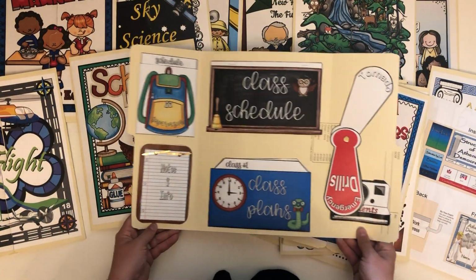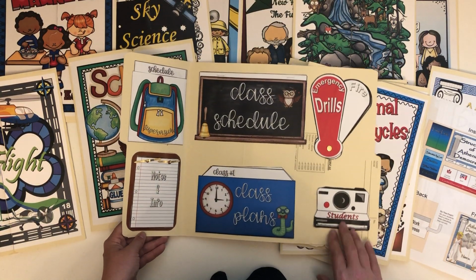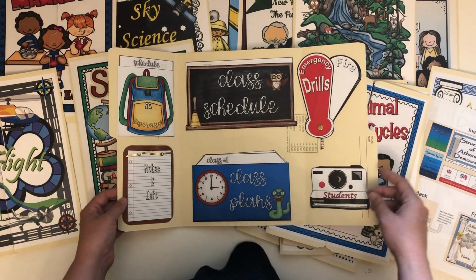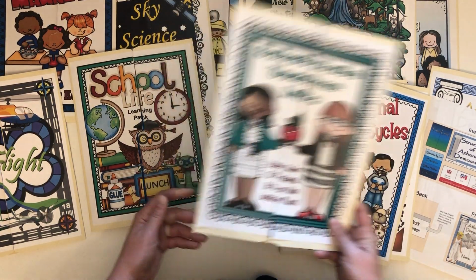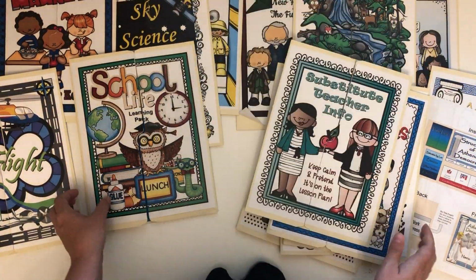I've also done a couple that are just tools for teachers. There's a substitute teacher folder, so you can just put in all the information you need for your substitute. There's a bunch of little picture things that go in there for your students, your class plans. All of that can go into here and you just hand it to your sub. I subbed for 6 years and man, I wish I had one of these.